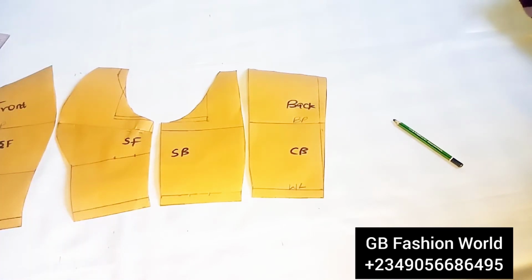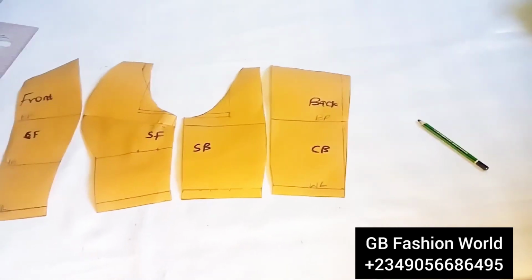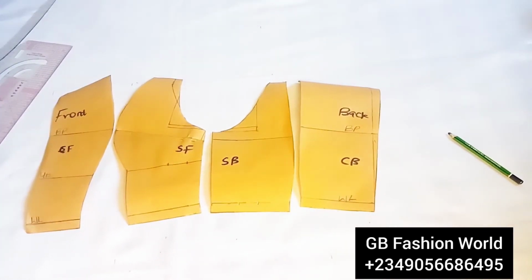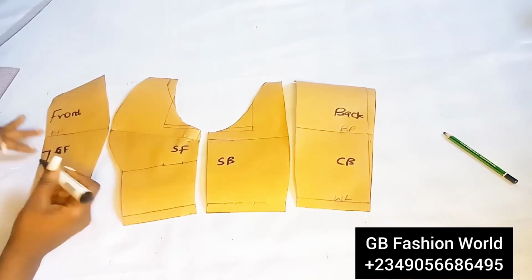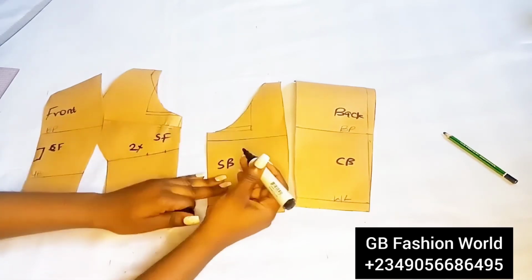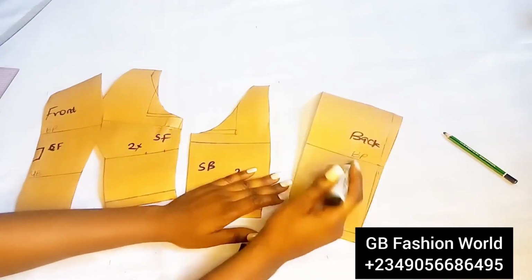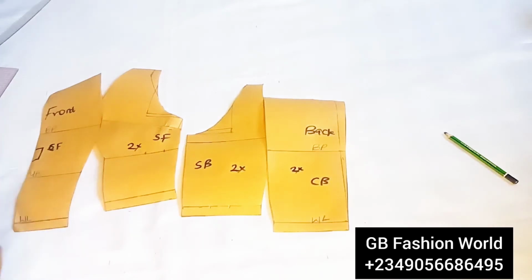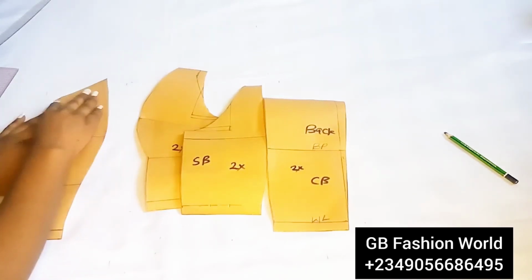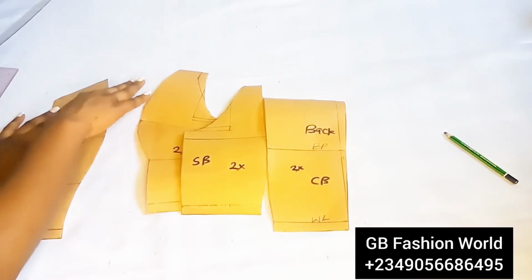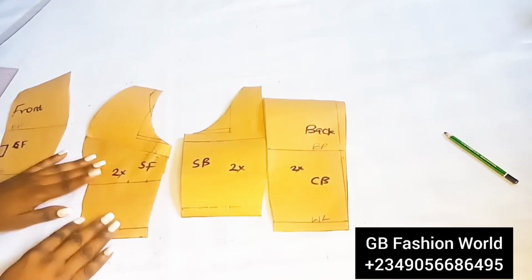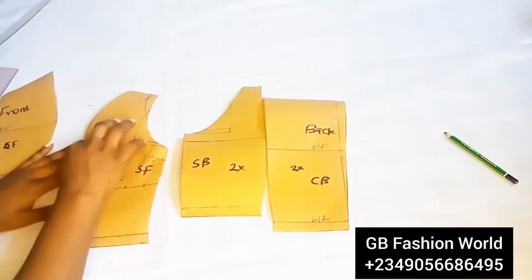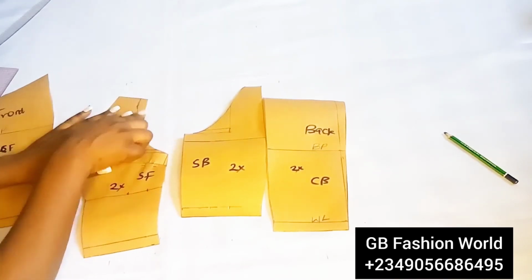So now to add your allowance, this is going to be on fold. This is going to be 2 pieces, this is going to be 2 pieces, and this one is also going to be 2 pieces. So to add your allowance, you're going to add your ½ inch up there and around here, and here is on fold. Add your ½ inch all around here. Did you see? ½ inch even to the armhole.